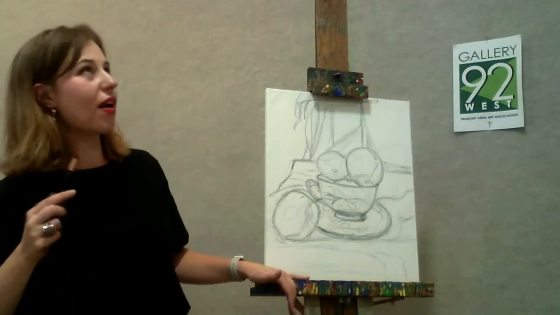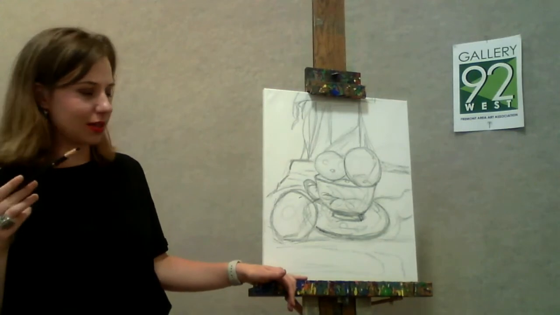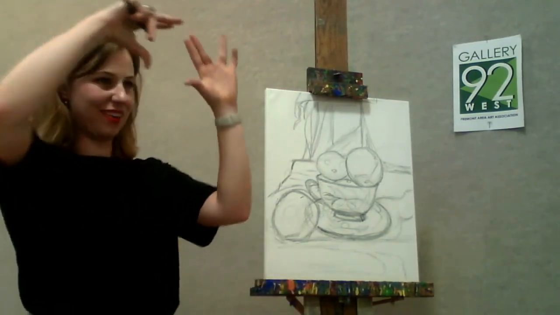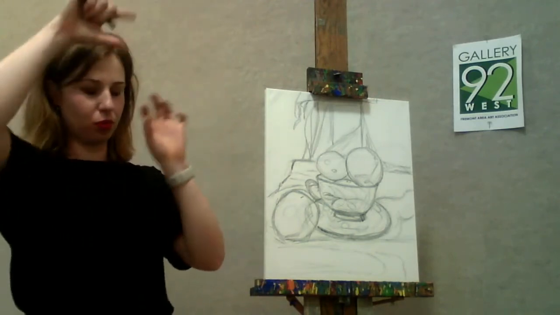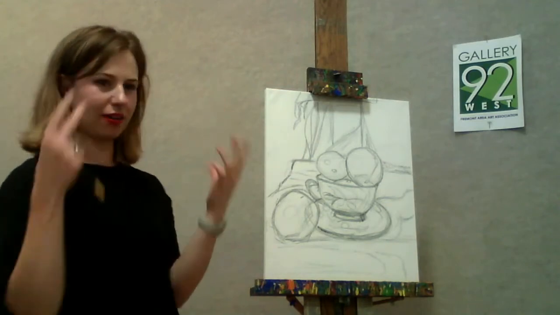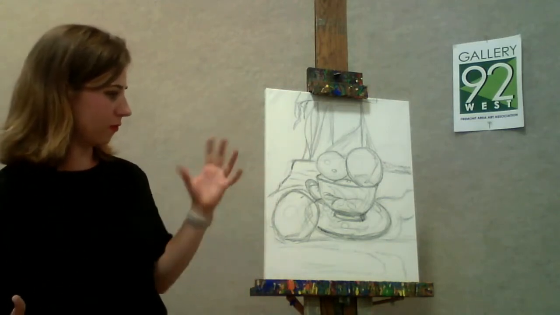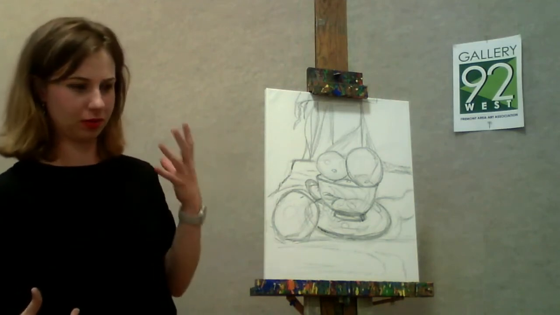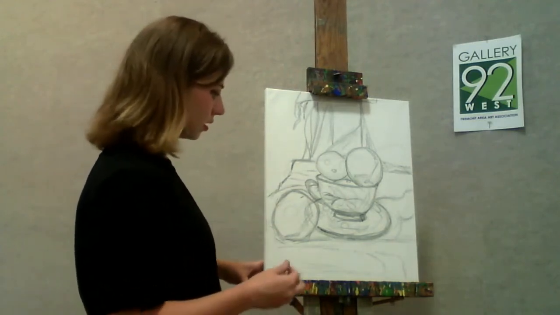Or in my drawing one class, we actually made viewfinders with plexiglass, and we would carry it around, and we would have painter's tape around the edges, so we have a little border, and we would use that kind of like a camera. It would help us focus and really think about the composition of a real, in-person still life. Sure. That's a great tip.